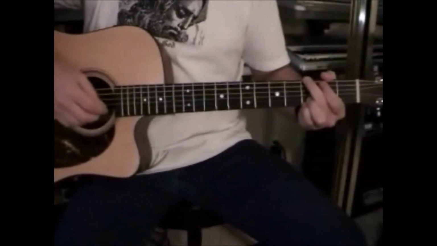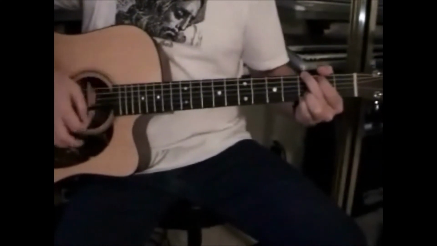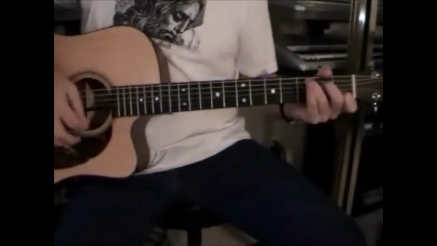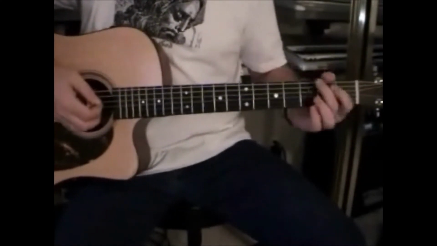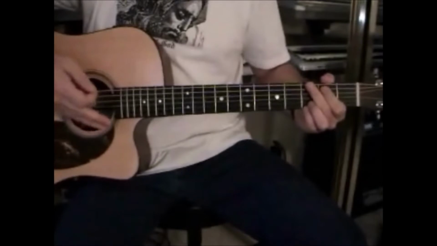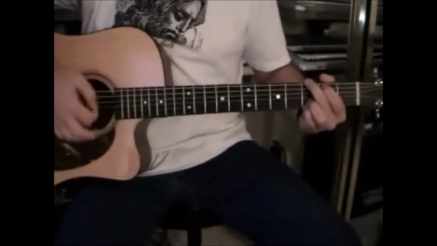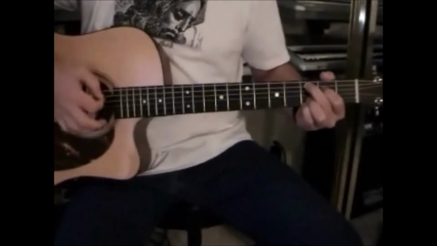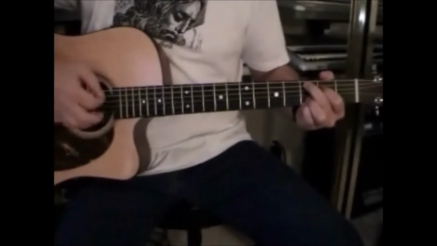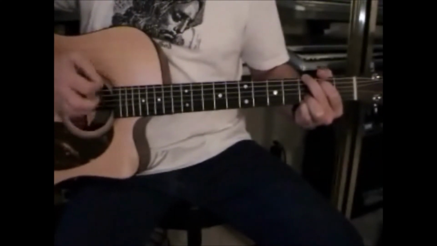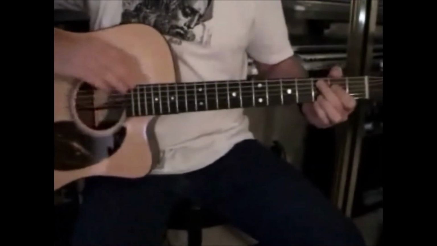So that saves you from having to go from G to C, having to change that whole chord. It's just another way of playing it, and it sounds very cool. People use it all the time, so you need to learn it. And it doesn't just stop there.